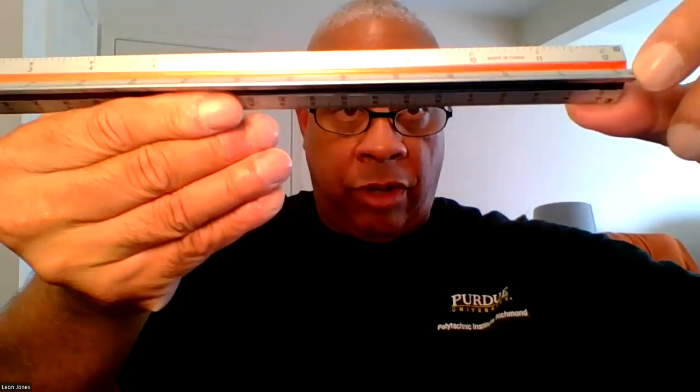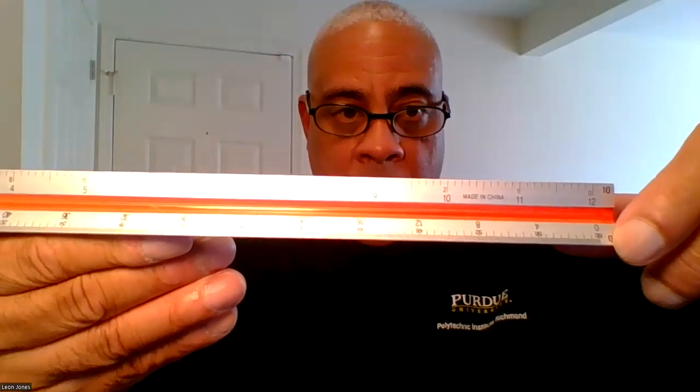Again, on this 50 scale, you can see it. This 50 scale. It's the 50 scale. Well, to get the 1 inch equals 50 feet, start at 0. This is 4, and that is 50. So I can measure this paper. Measure this paper.